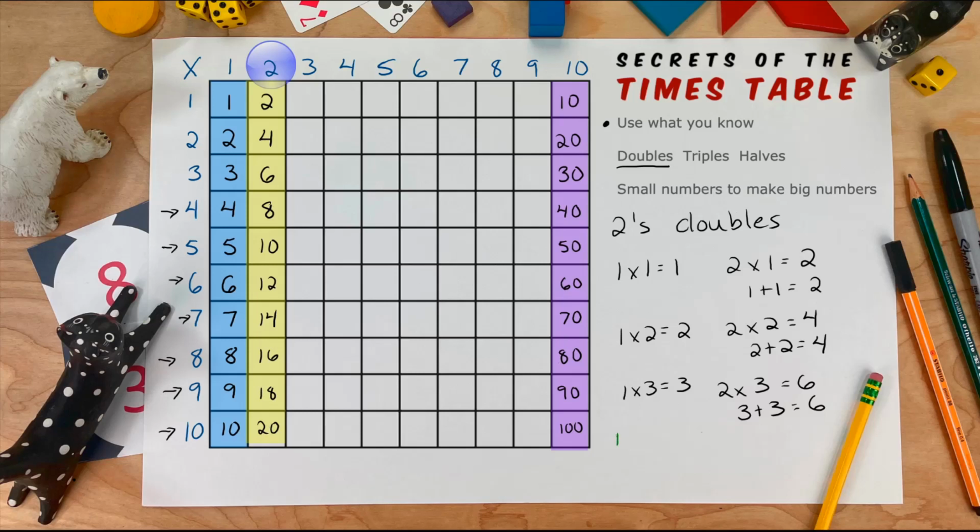Something special to notice is that they are all even numbers. And even numbers always end with 0, 2, 4, 6, or 8. And if we look at our numbers here, we will see 2, 4, 6, 8, 0, 2, 4, 6, 8, and 0.